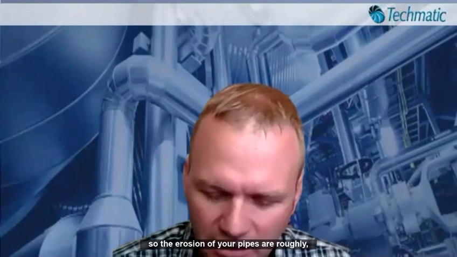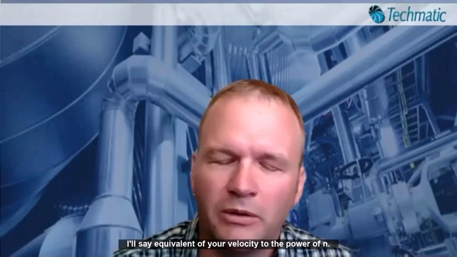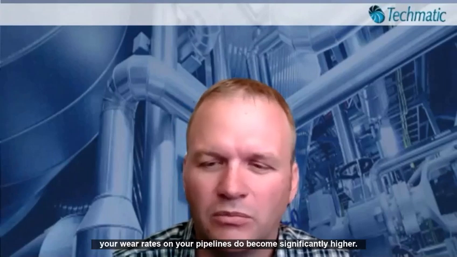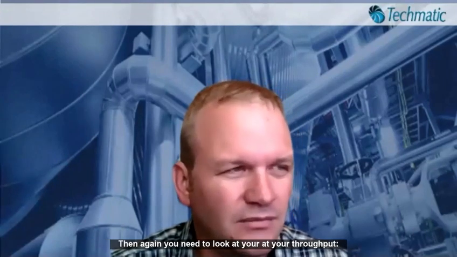So the erosion of your pipes is roughly equivalent to your velocity to the power of n. If you take an example, n being to the power of 3 for most wear products, obviously not your high wear rates, velocity to the power of 3 is quite a big exponential factor. For every meter per second you go up on your conveying rate, the wear rate on your pipelines becomes significantly higher.